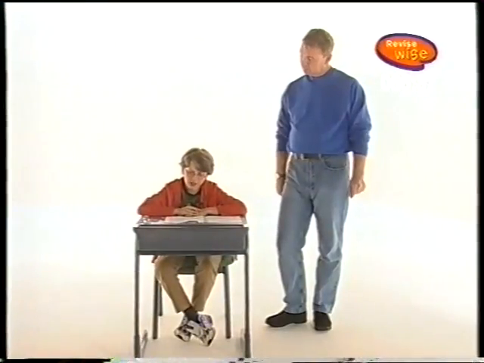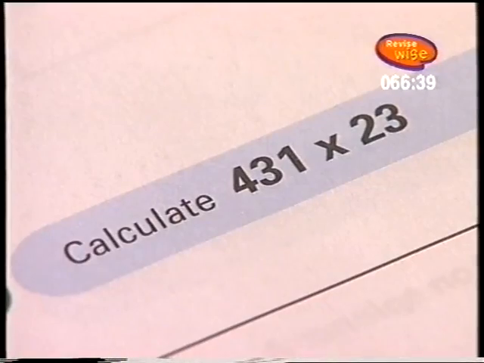What about this question? It looks a bit harder. I'm not sure I can do it in my head. OK. When the multiplication is too difficult to calculate in your head, use written methods, like our maths team.